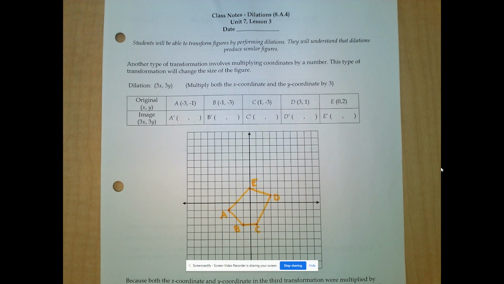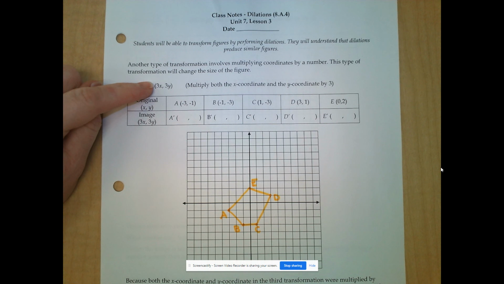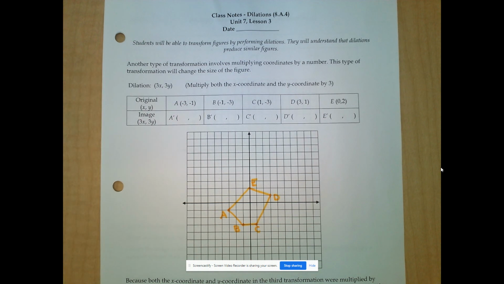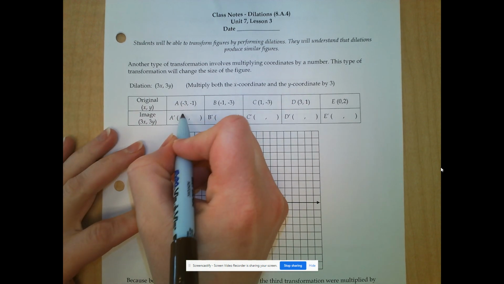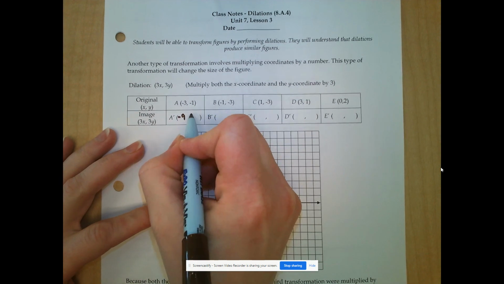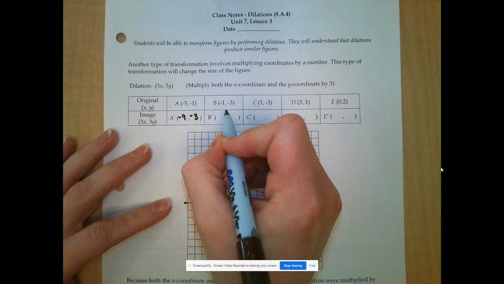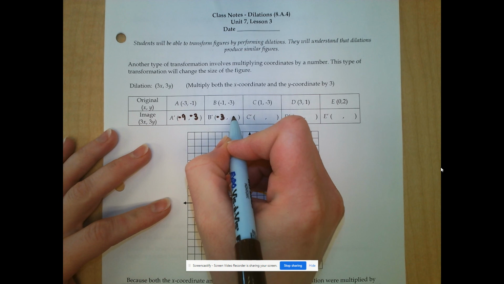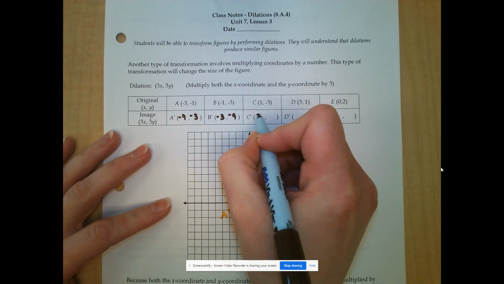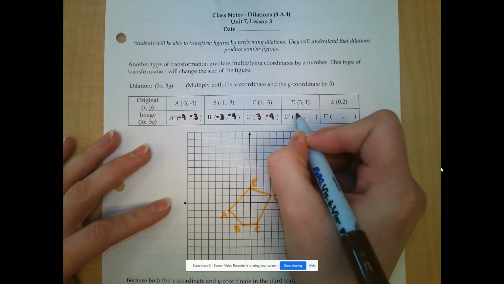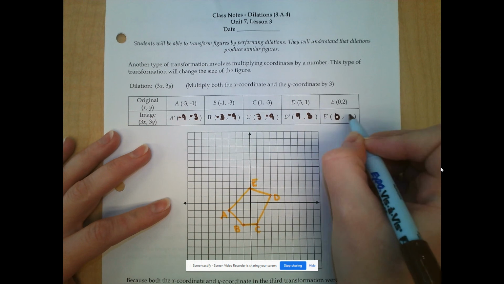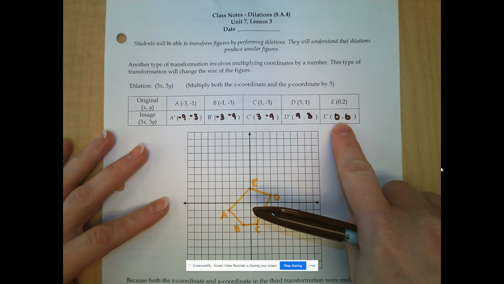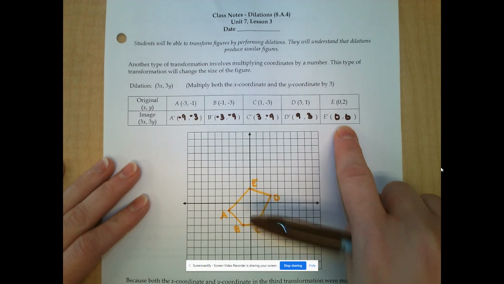Multiplying the coordinates by a number will change the size of the figure. So for example, if we go with a transformation of 3x comma 3y, we're going to multiply both the x and y coordinate by 3. So the negative 3 times 3 would be negative 9. Negative 1 times 3 would be negative 3. Negative 1 times 3 would be negative 3. Negative 3 times 3 would be negative 9. You get the picture. I'm going to multiply each one of these coordinates by 3. And the only one that sometimes is weird, right? If you have a 0, 0 times 3 is 0. And you'll see what happens on the diagram itself.